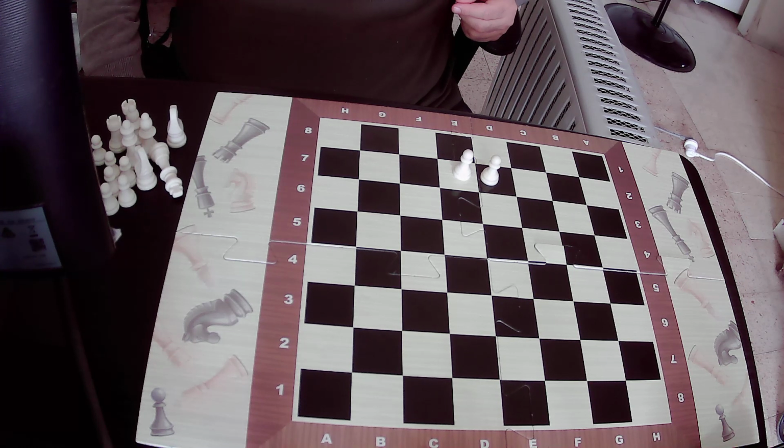It can only move one square at a time and only in one direction. You can move only forward. Forward, that is to say, the opposite direction to the side of the board where it starts.